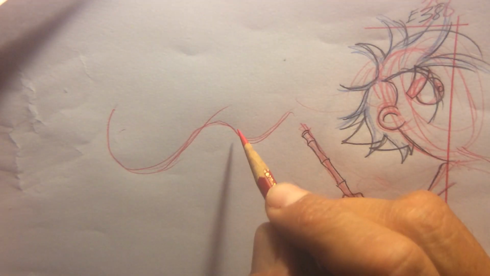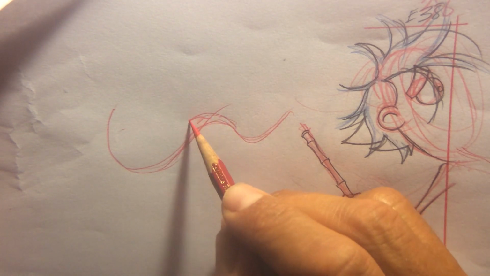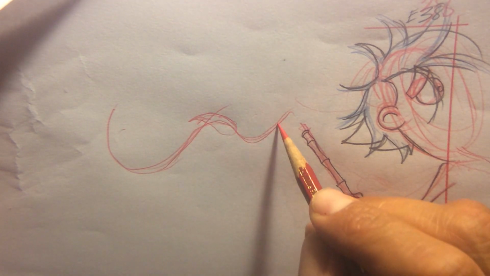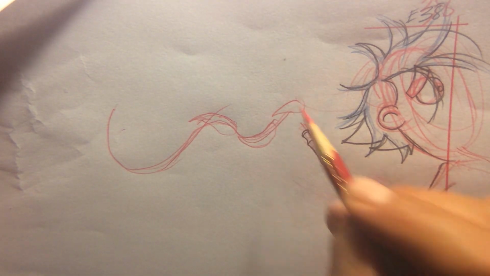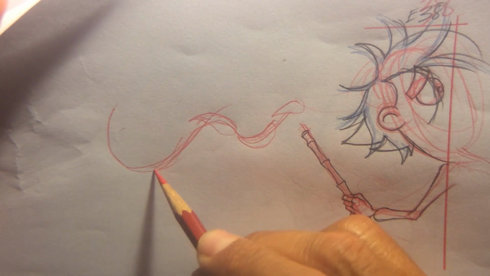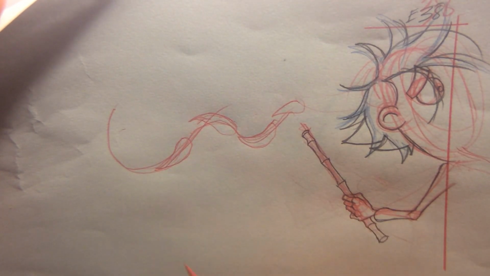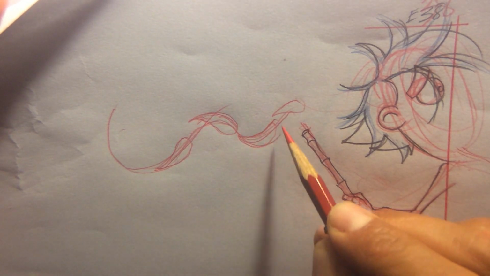Right? So we want his hair like a horse. So let's just, we need this. And then something like this. Right? So this is going to be like this. So I'm just outlining what I want to do.